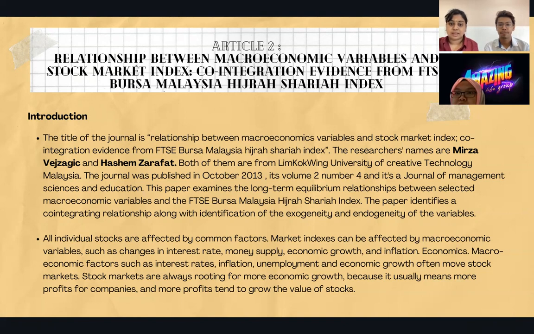This paper examines the long-term equilibrium relationship between selected macroeconomics variables and the FTSE Bursa Malaysia Hijrah Sharia Index. The paper identifies a co-integrating relationship with the identification of the exogeneity and endogeneity of the variables. All individual stocks are affected by common factors. Market indexes can be affected by macroeconomics variables such as changes in interest rate, money supply, economic growth, and inflation.